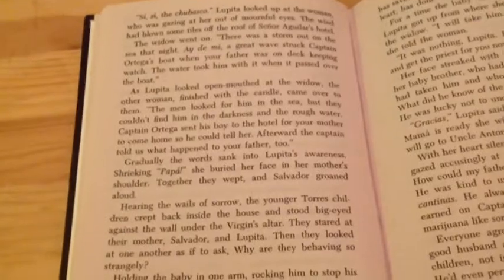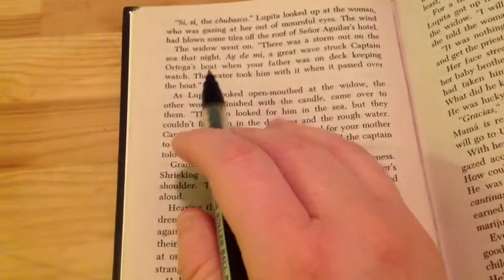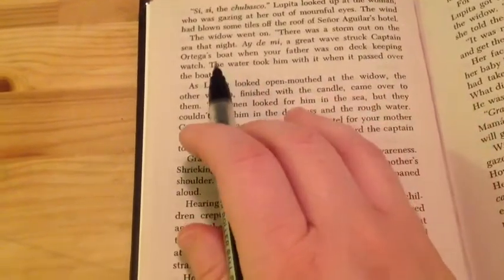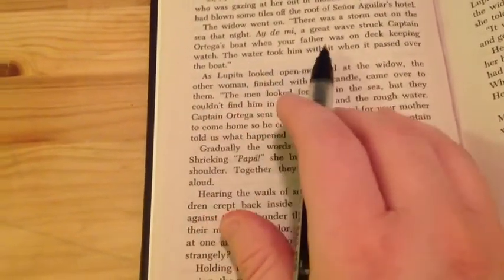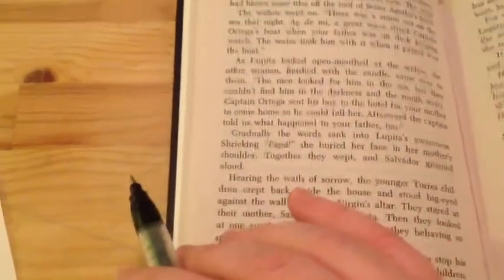So let's go ahead and look in our books on page 16 to find a quote that will best indicate the event. So right here we can see when the widow is explaining how he was on the boat, and then it says the water took him with it when it passed over the boat. All right, we're going to copy down that quote as our example of a significant event. So let's draw our cause and effect map. We're just going to do the effects because, again, an event is significant when it has an effect on something.